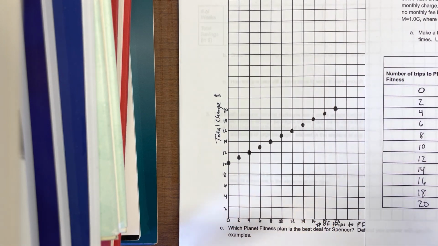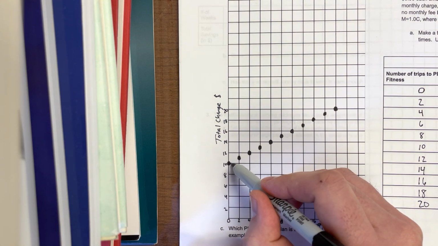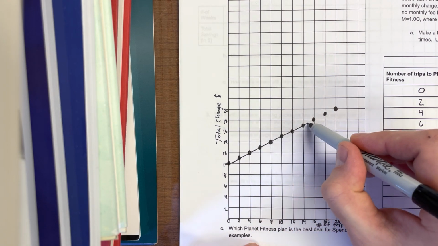Okay, that was for Plan 1. I'm going to indicate this line with a black marker.